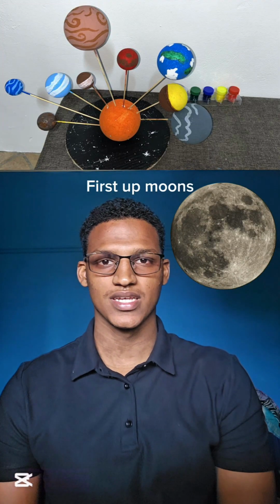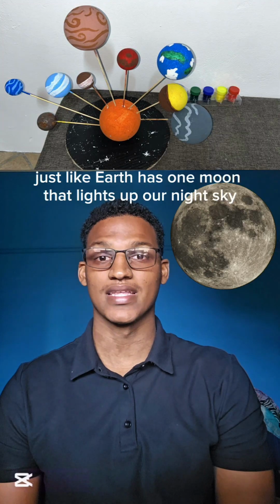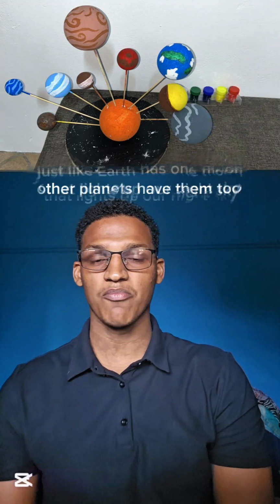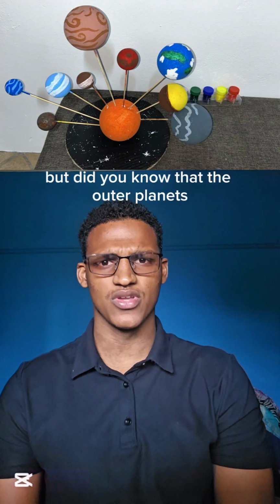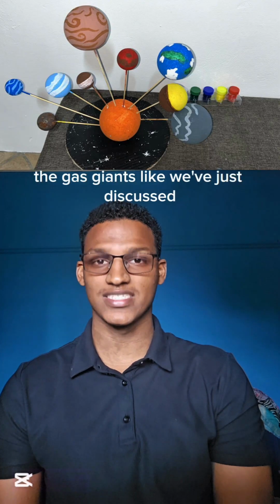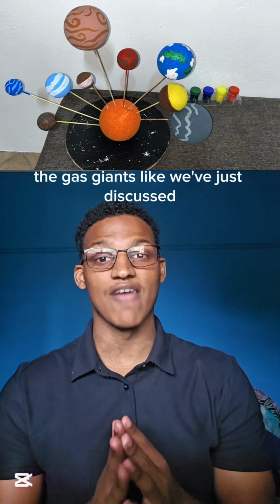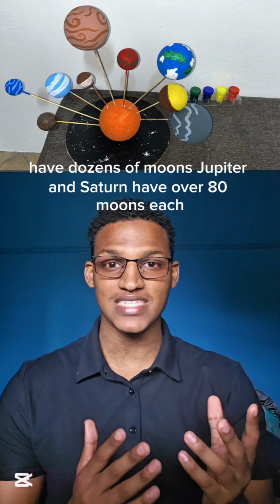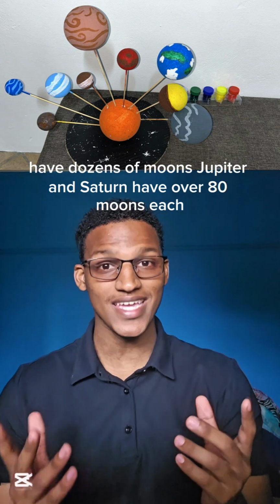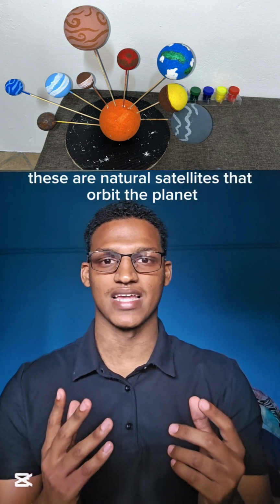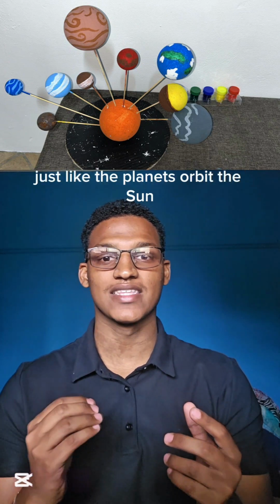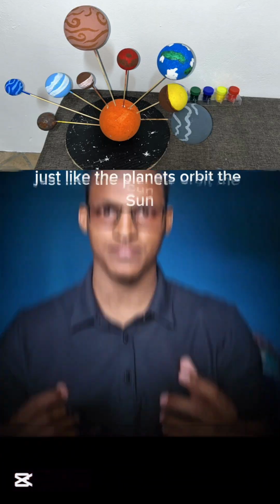First up, moons. Just like Earth has one moon that lights up our night sky, other planets have them too. But did you know that the outer planets, the gas giants like we've just discussed, have dozens of moons? Jupiter and Saturn have over 80 moons each. These are natural satellites that orbit the planet just like the planets orbit the sun.